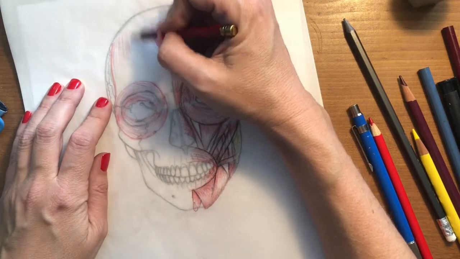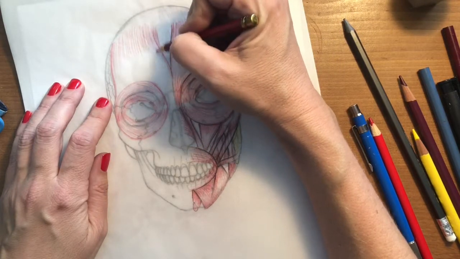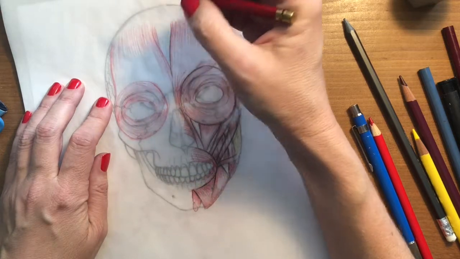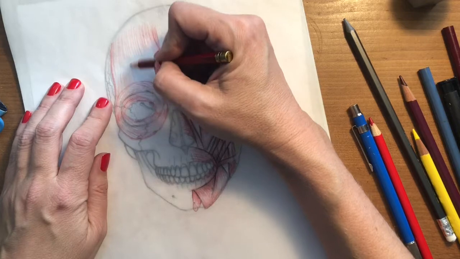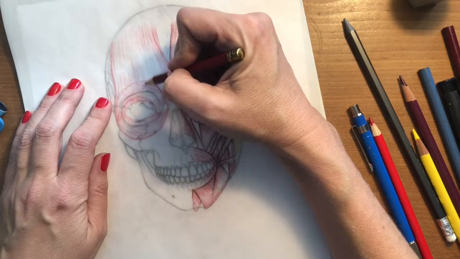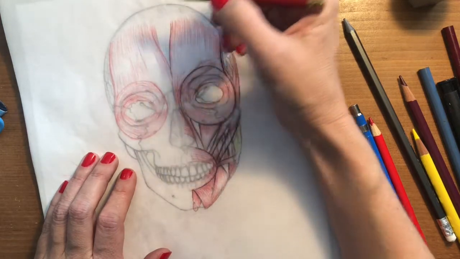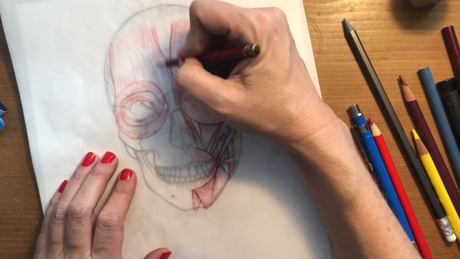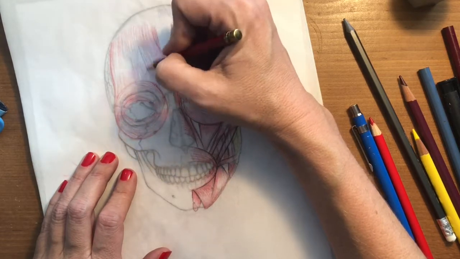And I'm not going to take it all the way up to the top of the skull because that's where it's changing. And it's okay to overlap your orbicularis oculi. I've already called it oris, haven't I? I'm sure I have. Because those fibers become interconnected.